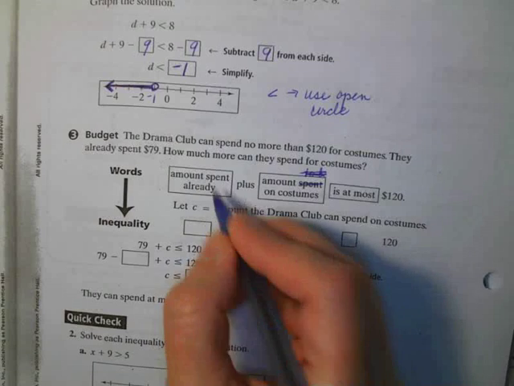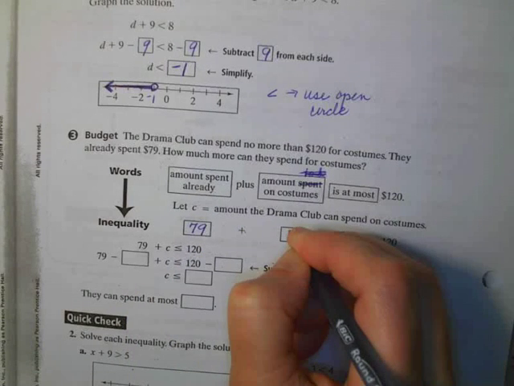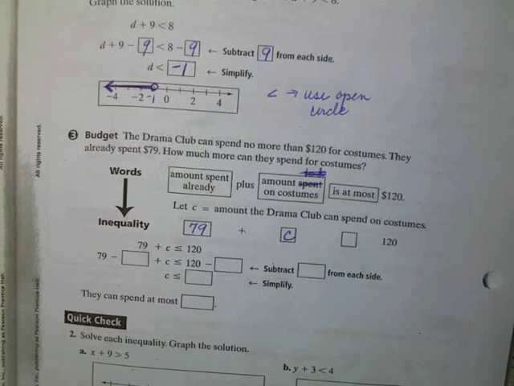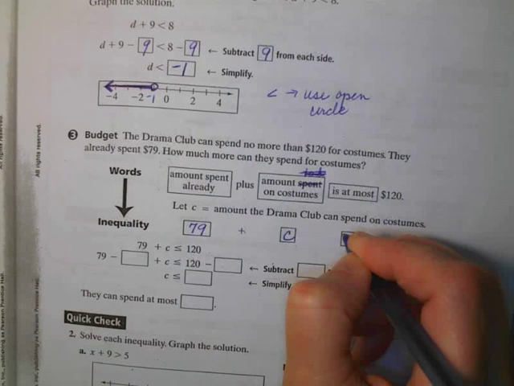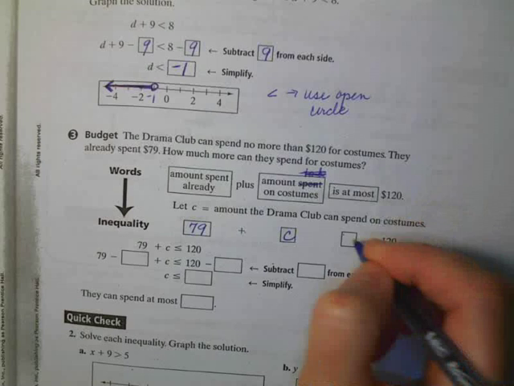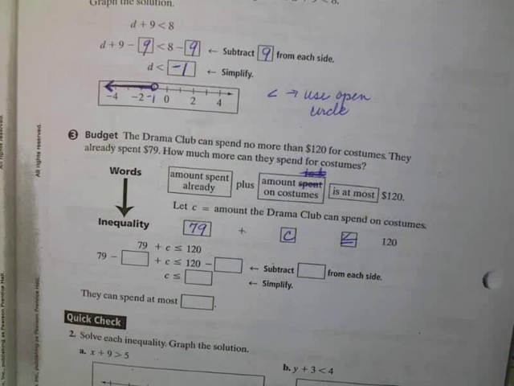So let's say that 79, the amount of money that they already spent, plus what they still have left to spend, is at most $120. So less than or equal to, because it can reach $120, but it can't go over, and it doesn't have to quite reach it as well.